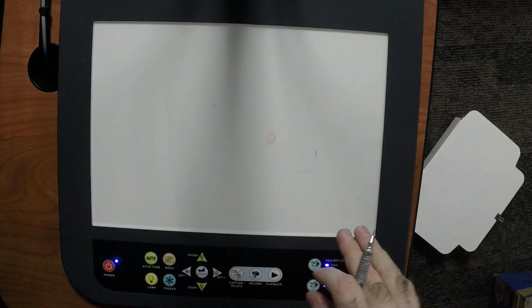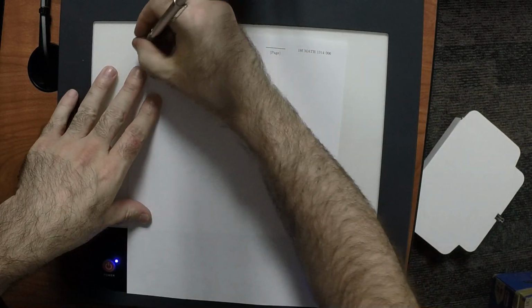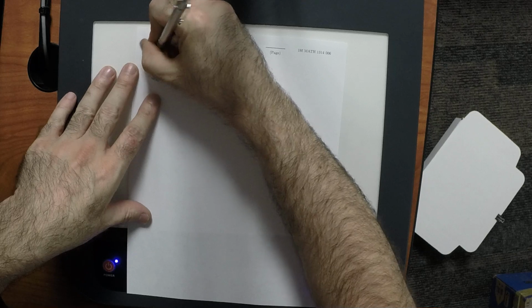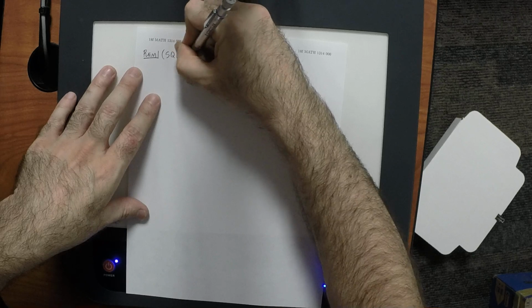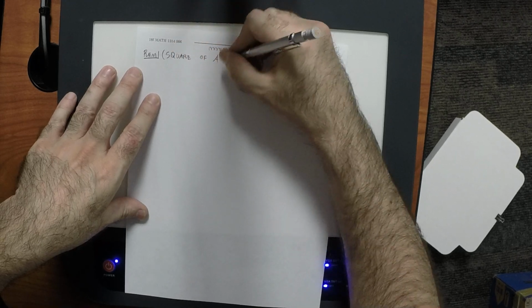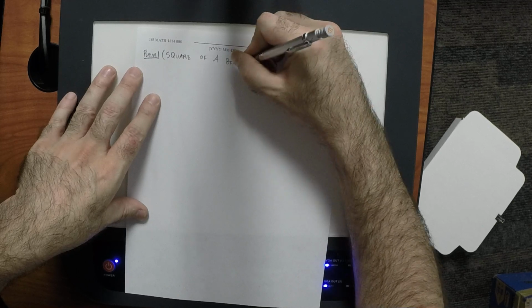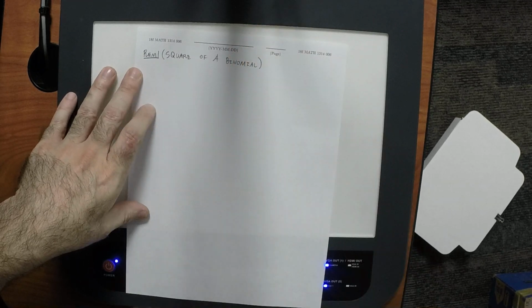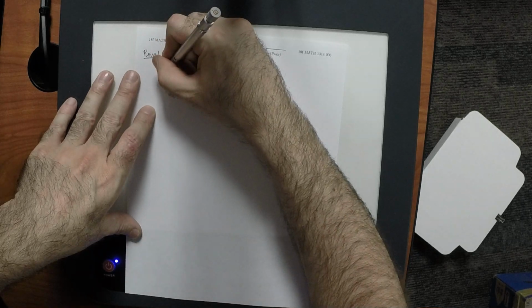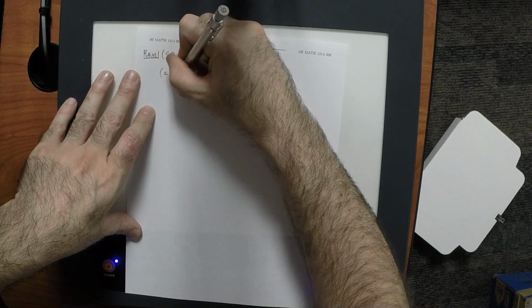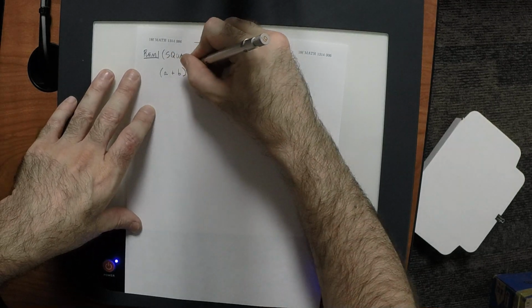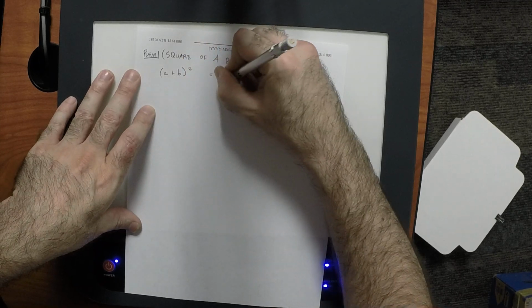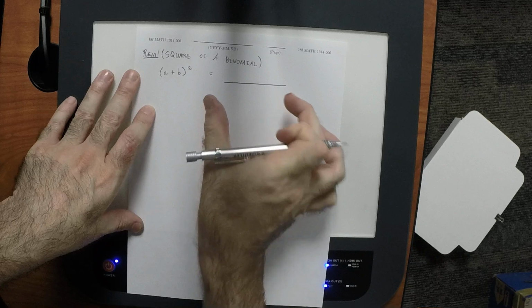FOIL. One thing. So we just did the product of binomials. So now we're going to do the square of a binomial. This one doesn't have a cute name that I'm aware of. So specifically, what we're doing is we're going to take a binomial, like a plus b, and we want to square it. So I'm going to say equal to, and then I'm going to write a formula here. I'm going to leave myself a blank to put a formula there.